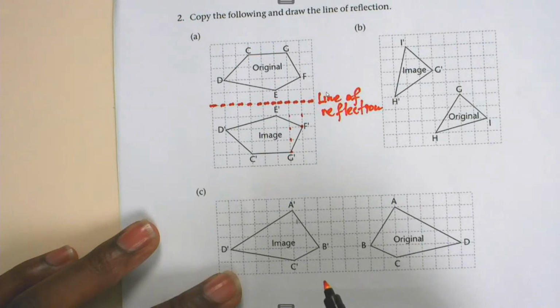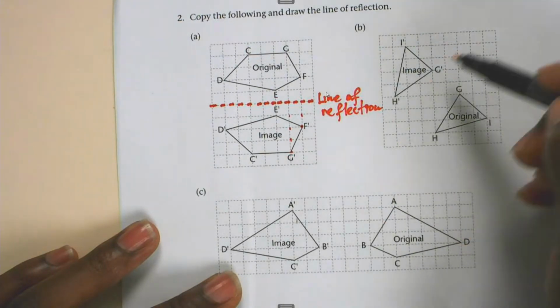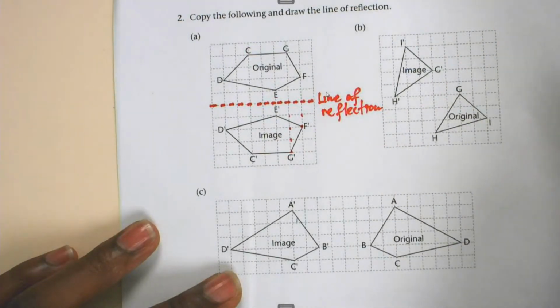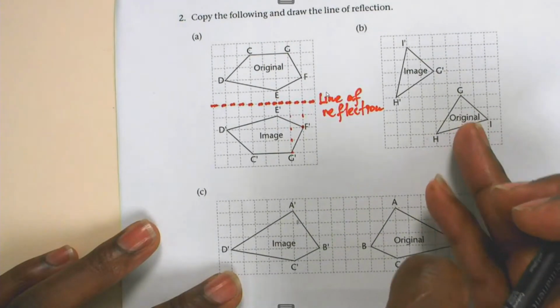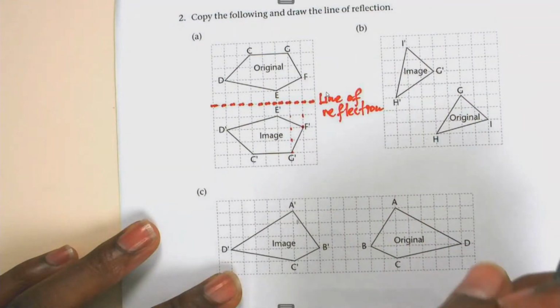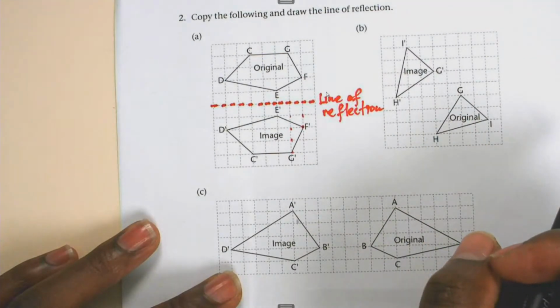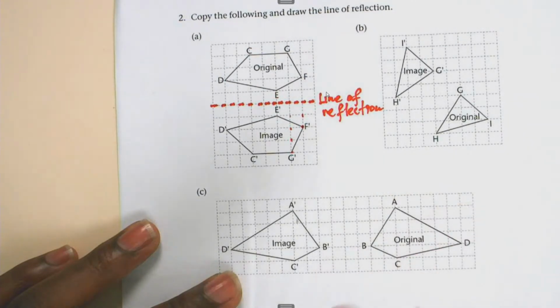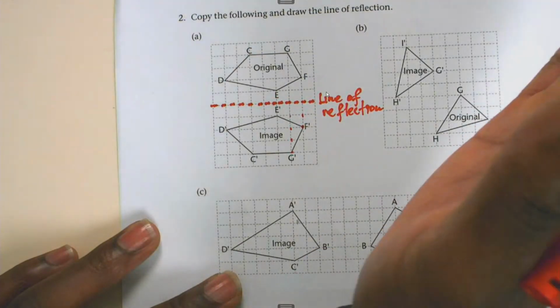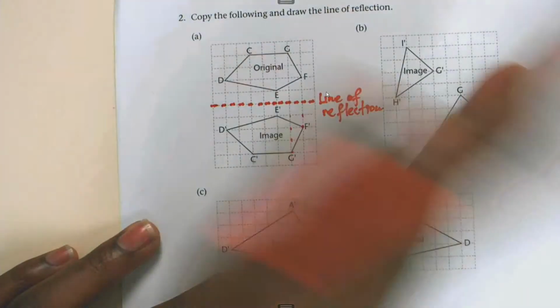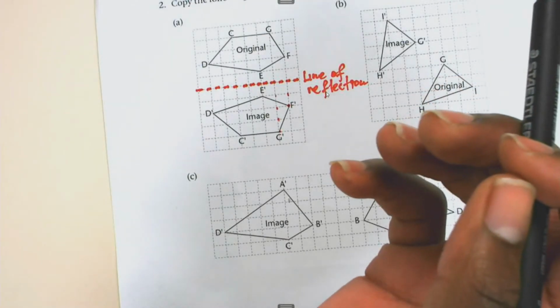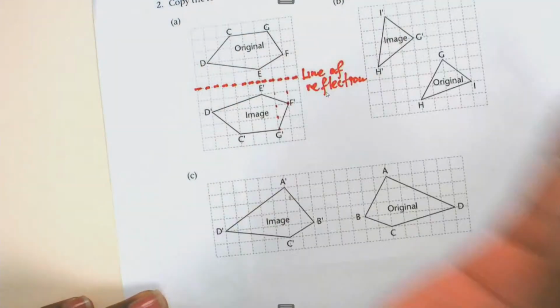Can you see? With this one, it will be our diagonal line of reflection. We've got the original, we've got the image. We need to decide where our line of reflection would be. Remember, our line of reflection must cut our shape at the same distance, because it must be 2 equal parts away from each other.